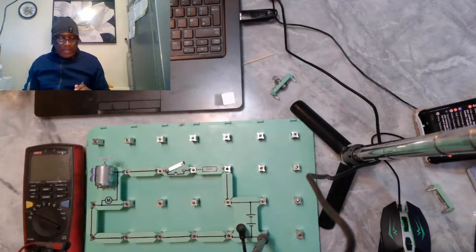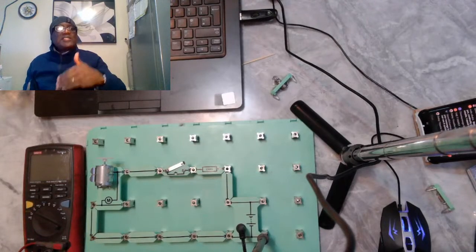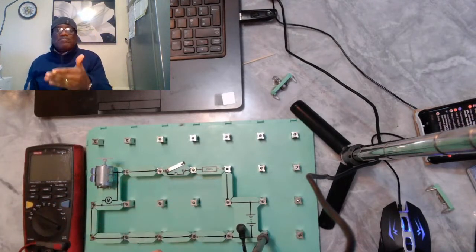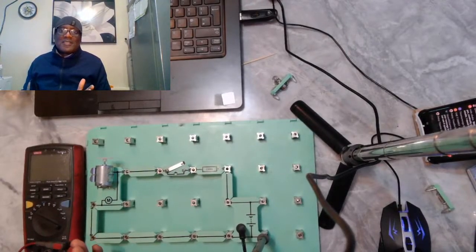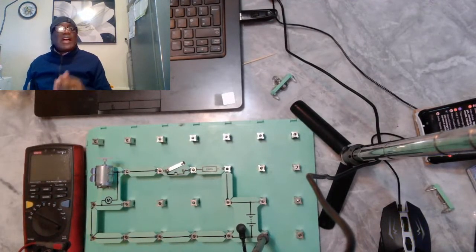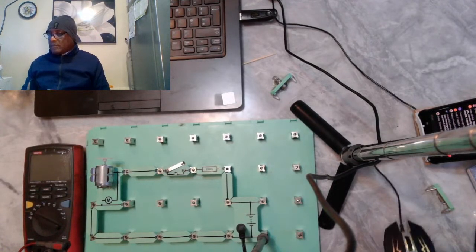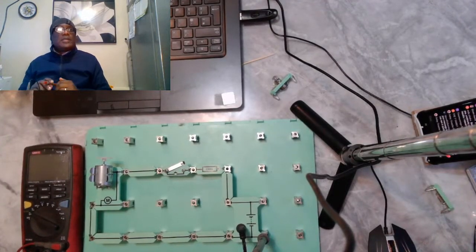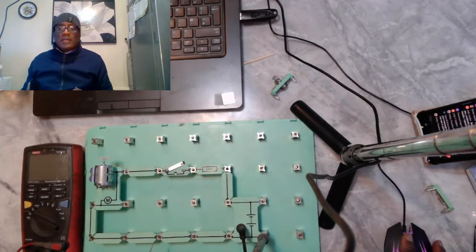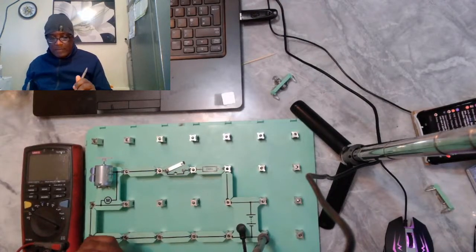That's fine. So I was saying to you, it depends on how big the resistance is. Some of the resistance will actually allow the motor to work. Yeah, my screen has stopped working there. Okay, that's fine.